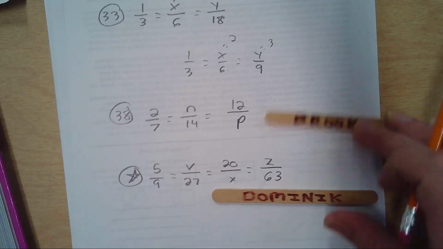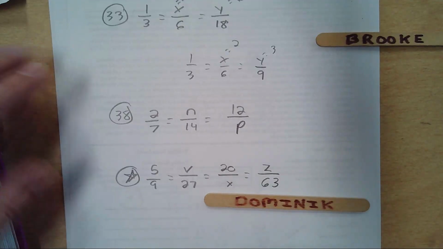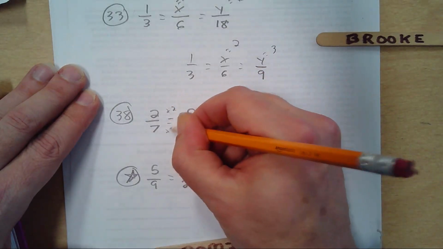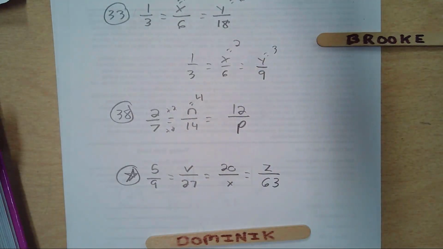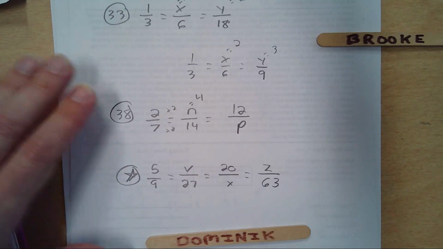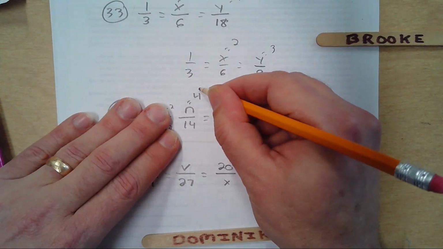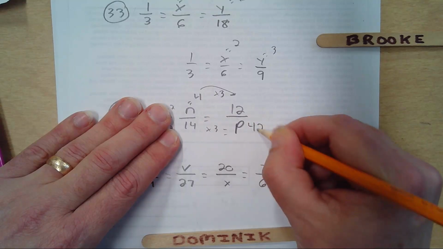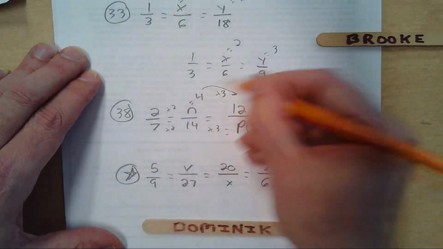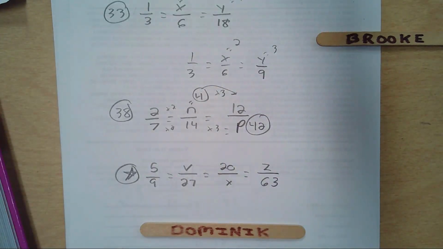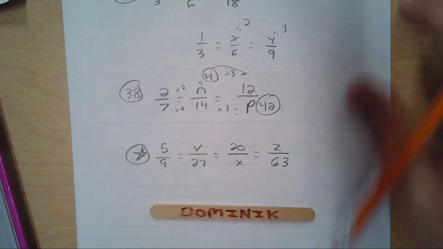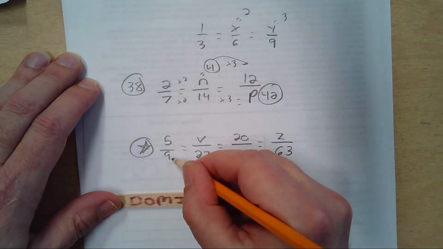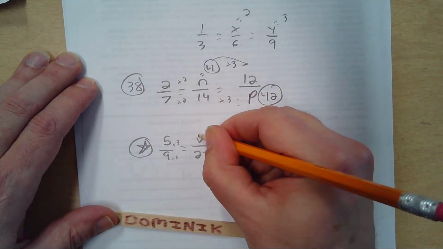Okay. So how'd you figure it out and how'd you do it? Okay, so 7 goes into 14 2 times, so 2 times 2 is 4. That works for me. And then 4 goes into 12 3 times, so 14 times 3 is 42, and then I got 12 and 42. Yep. So N equals 4, P equals 42. Good stuff. All right, 9 goes into 27 3 times, so you multiply 5 times 3 and you get 15. So V is 15.